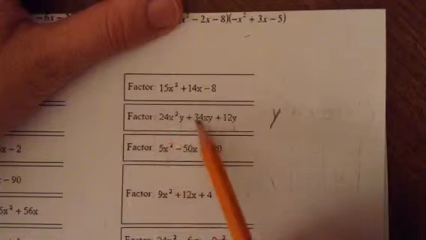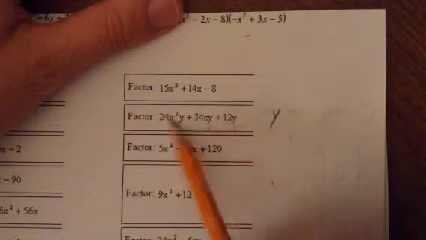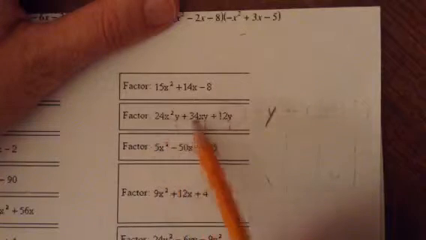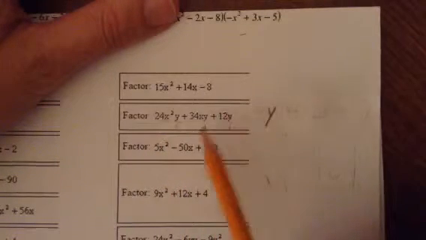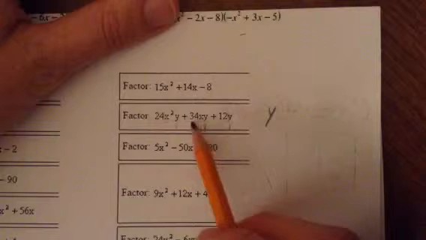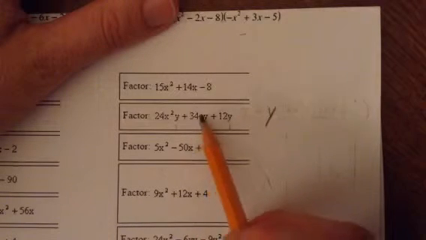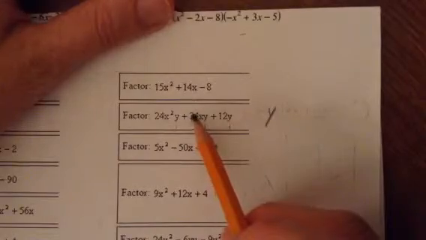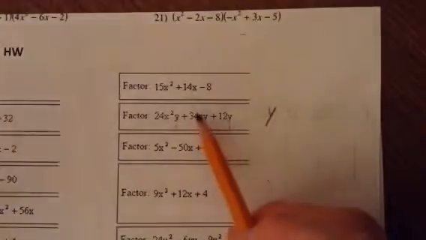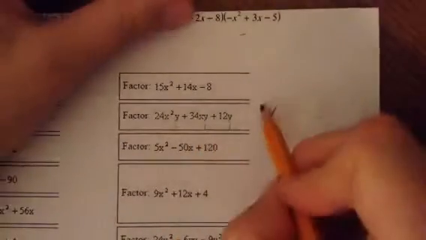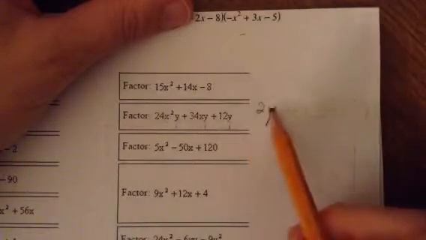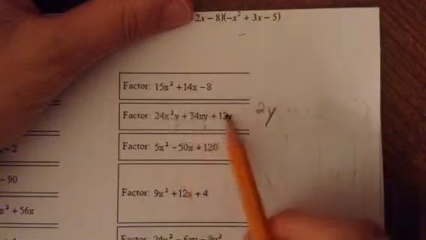And then I'm looking at the numbers. They don't all have an x in common, so x can't be factored out. But looking at the numbers, they're all even, which means at least a 2 can be factored out. And if I think about any higher number, 2 times 17 is 34, so 17 doesn't break down any further into factors, so 2 must be the highest thing they have in common. So I can factor out a 2y. So 2y is the highest thing that'll go into all of these.